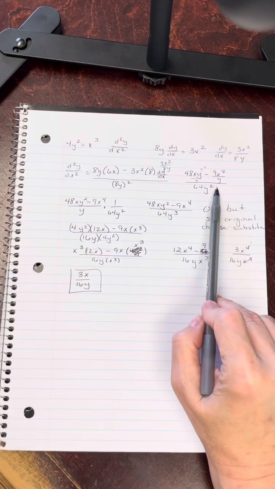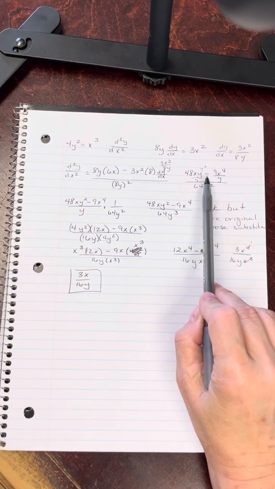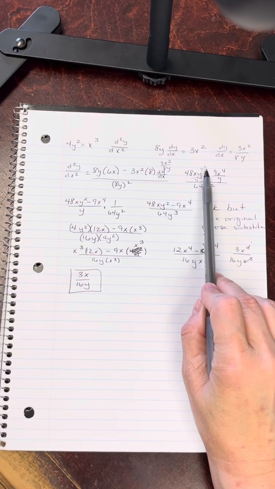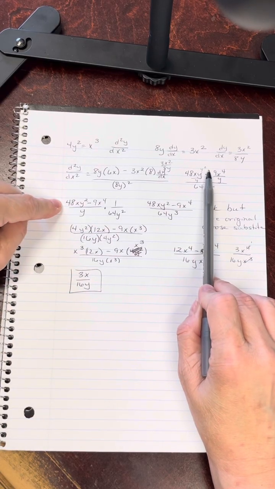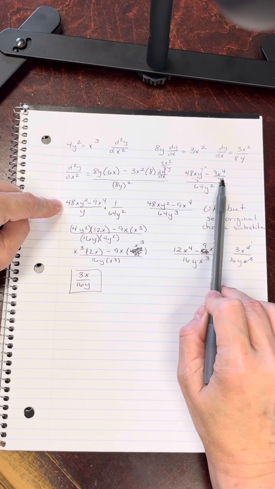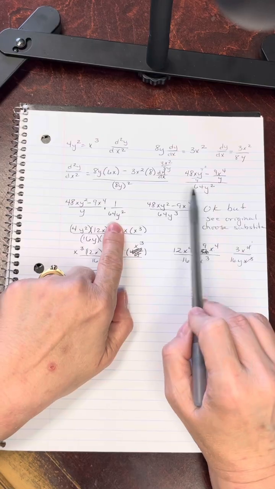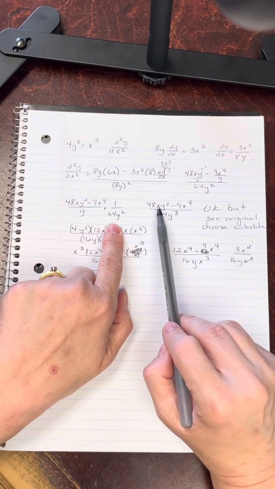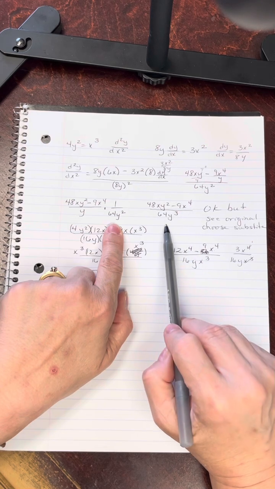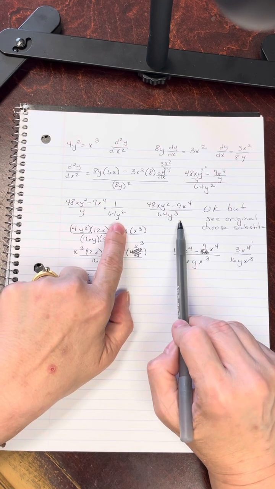Okay, I still wasn't finished simplifying because of the common denominator. I made a y, put a y here, added another y here, which made it y squared. So now I'm at 48x y squared minus the 9x to the 4th over y, flipping with the bottom fraction, 1 over 64y squared. Now I get 48xy squared, no change, minus the 9x to the 4th over 64y cubed.